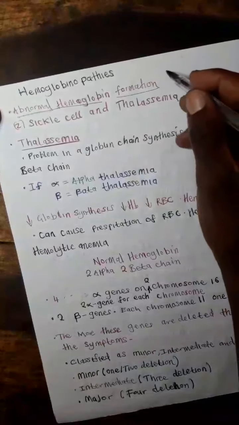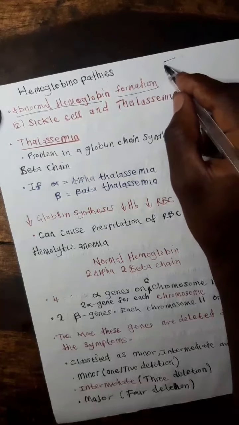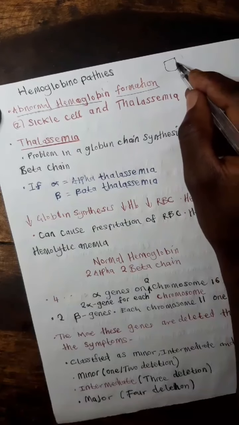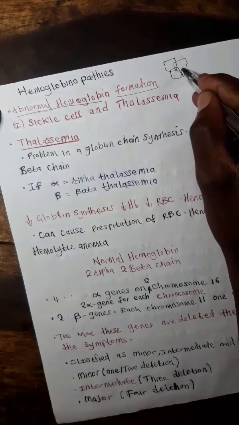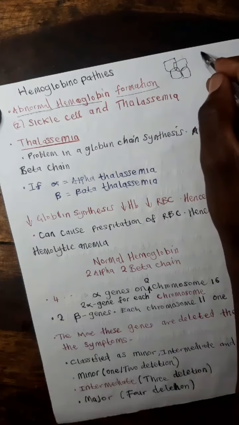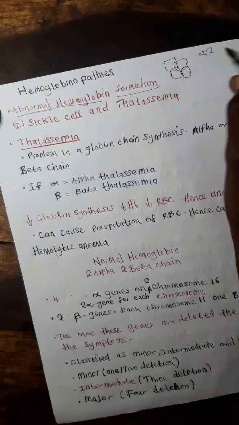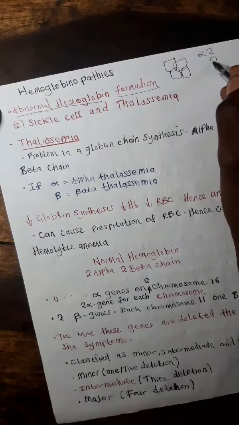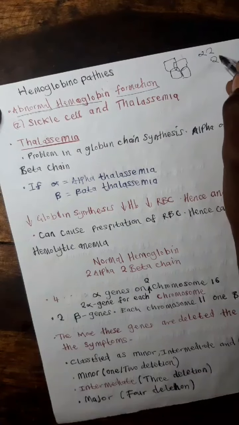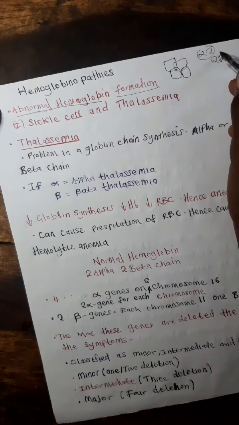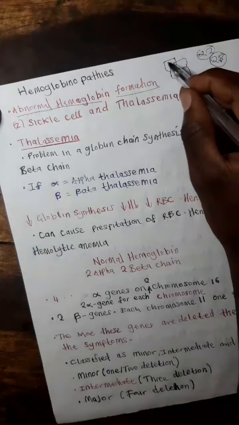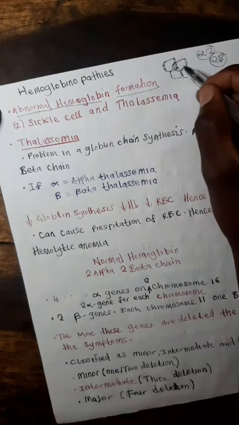We know that the hemoglobin contains 4 chains, okay? These 4 chains are 2 beta and 2 alpha. So 2 alpha, 2 beta. This is the normal hemoglobin.